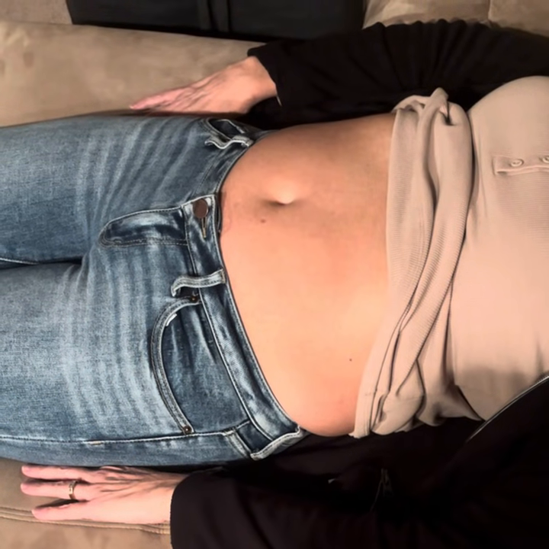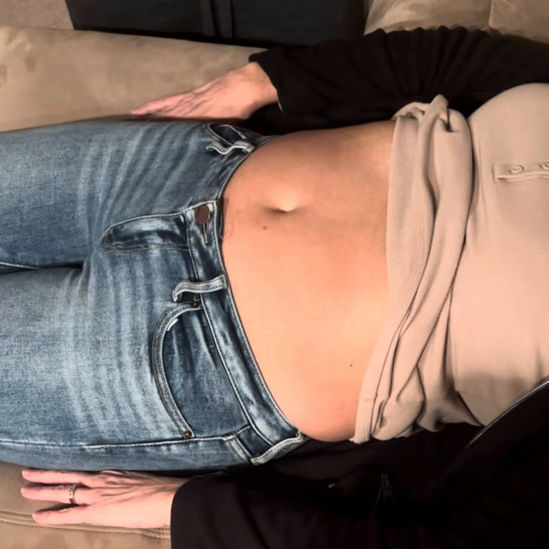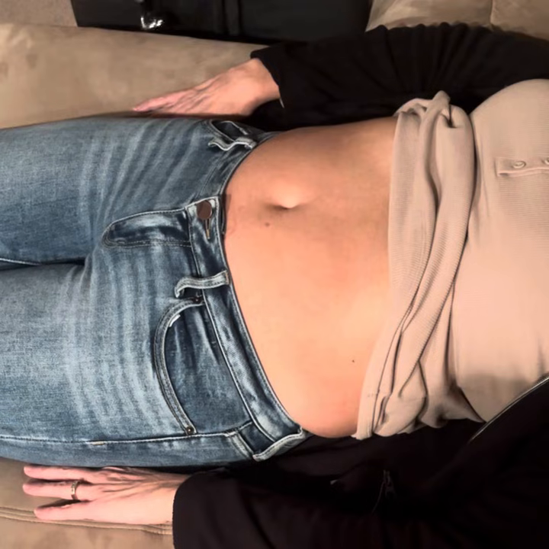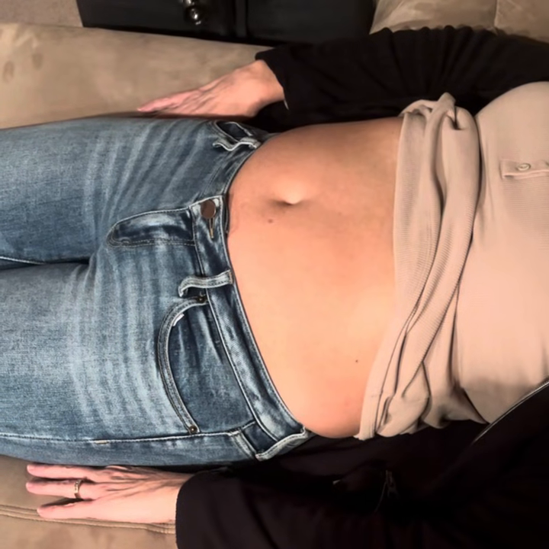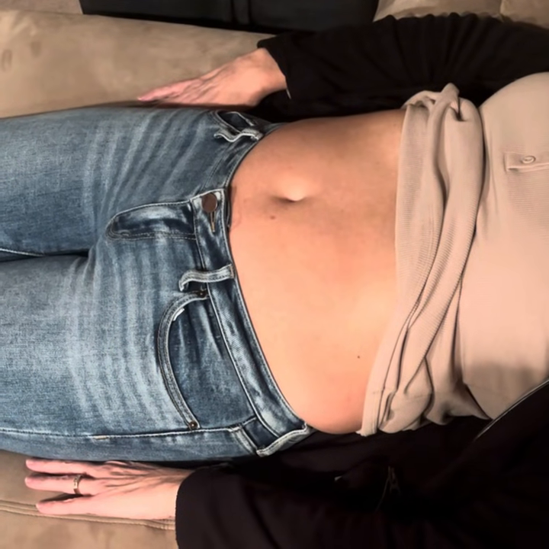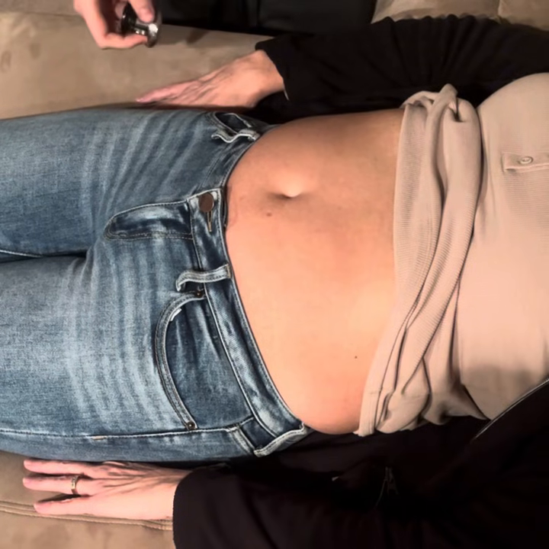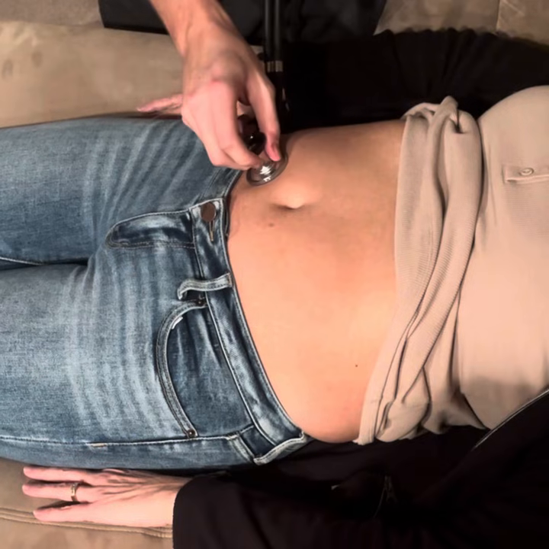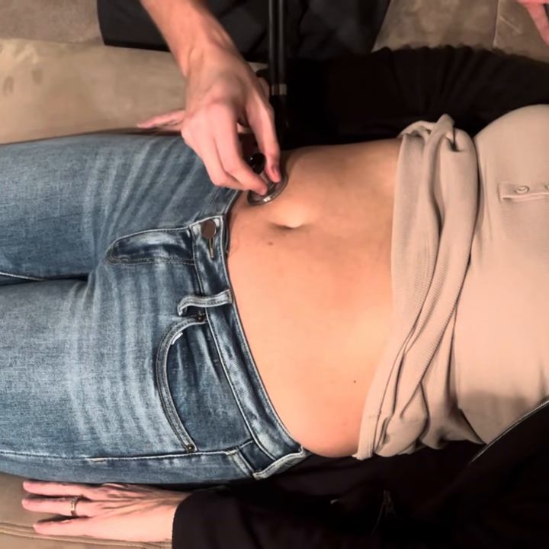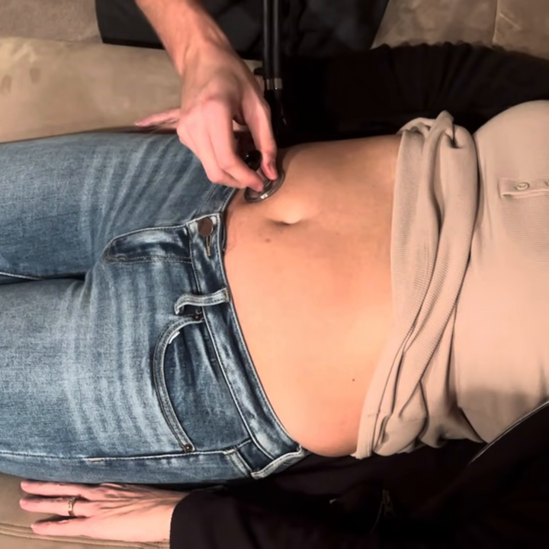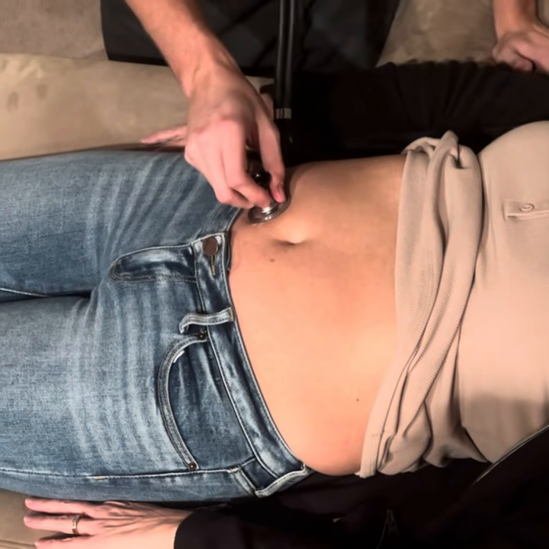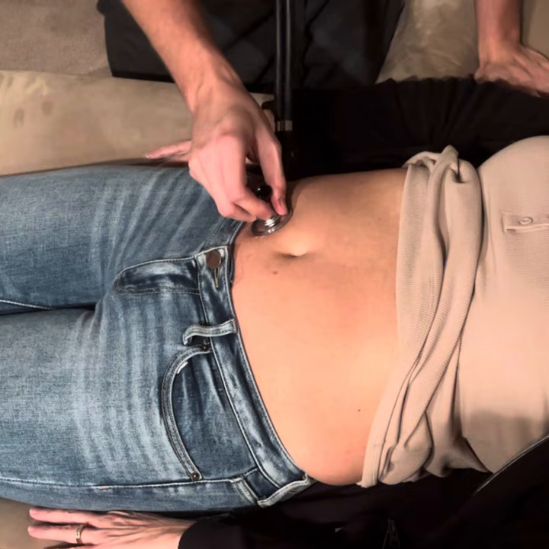So now we will start to auscultate, starting in the right lower quadrant. And a normal thing would be to hear 5 to 34 bowel sounds per minute, and you would listen for 5 minutes. But for my time and your time, we will listen for about 15 seconds each.